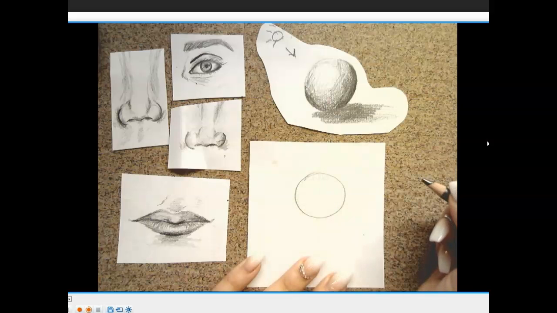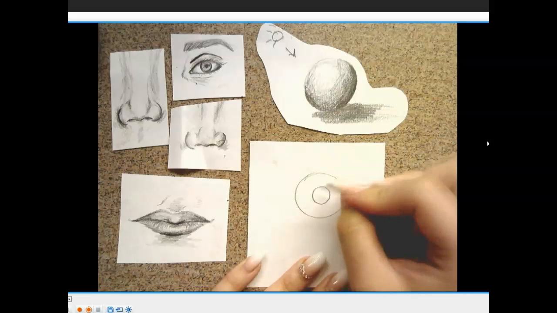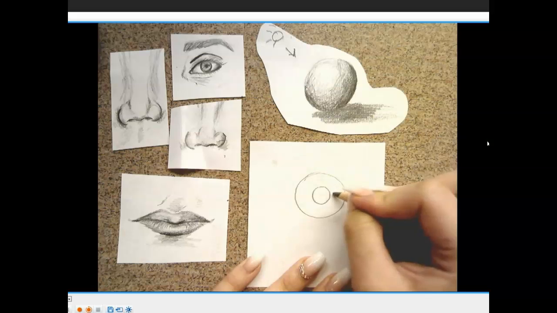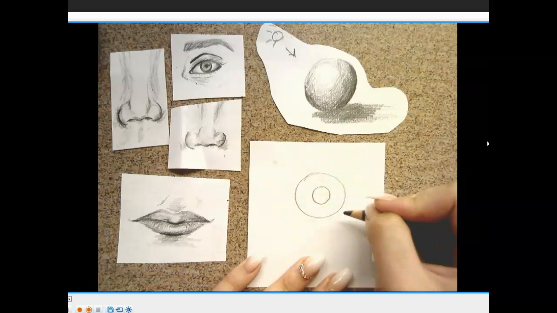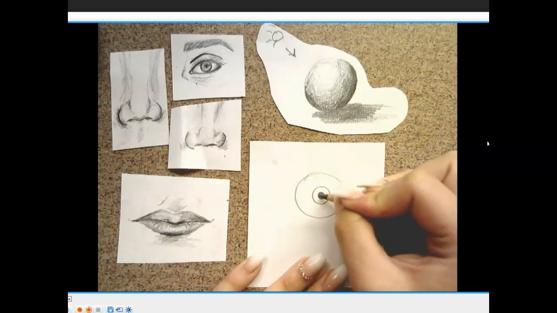Okay, inside that circle, I'm going to add another circle, and it's about the same distance. So the width of this circle is about the same as what's out here. Then inside this circle, I am going to fill in another little circle. This is going to be my pupil. So we have our iris and our pupil.